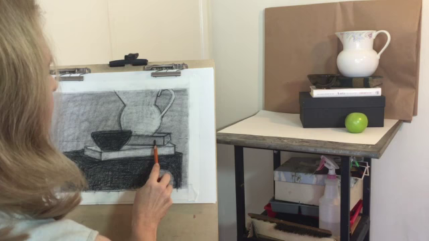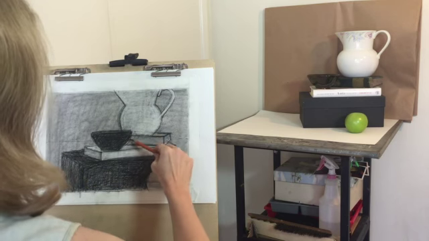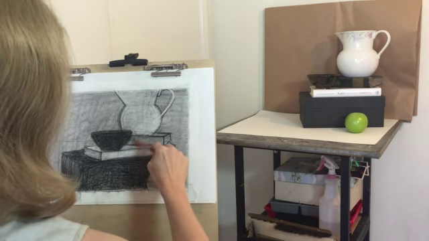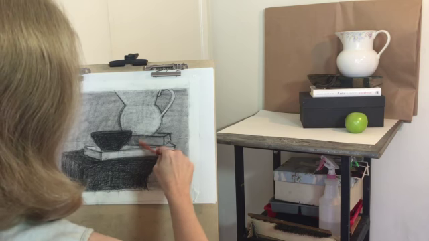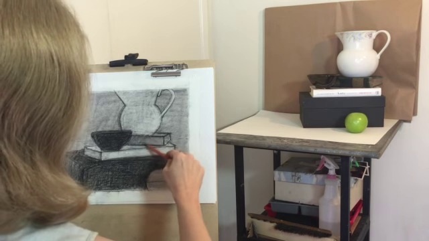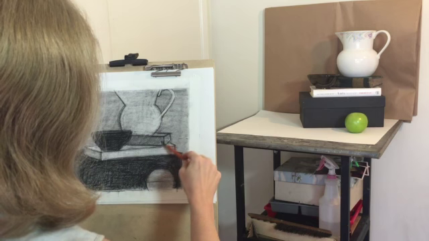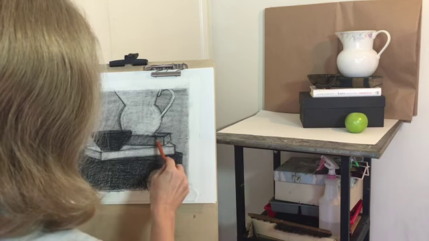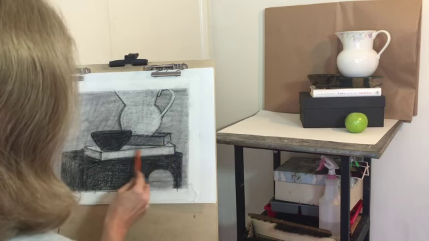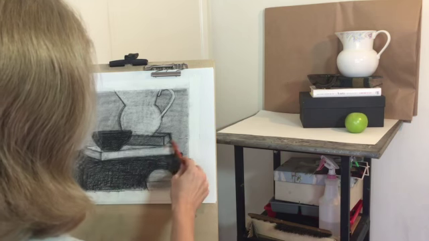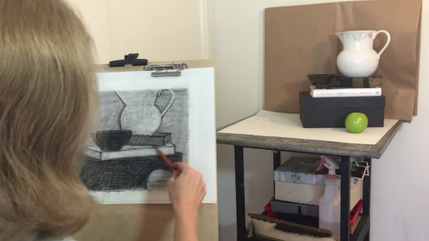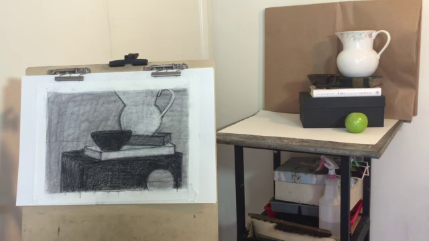Now, this book here isn't quite as dark as the other, so I'm just going to push in that middle gray a little bit to make that stand out a little more. It's darker than the background. So we have basically 4 values here.